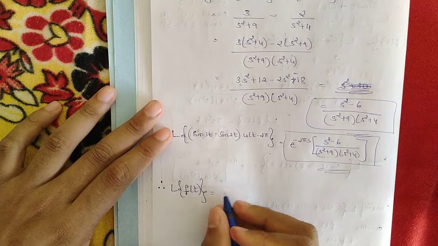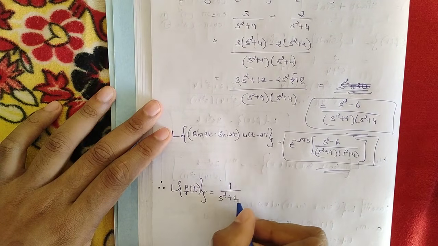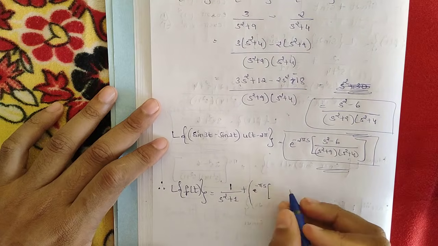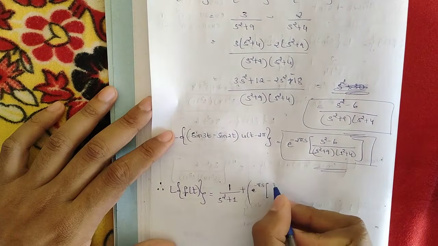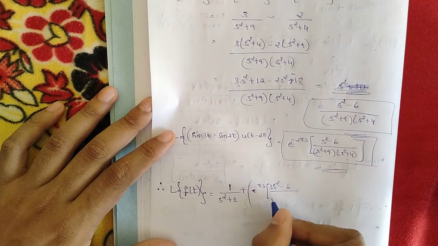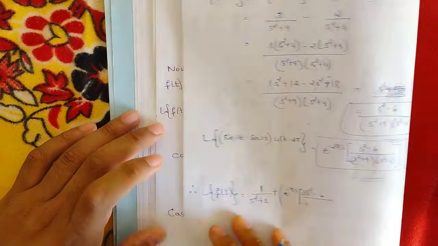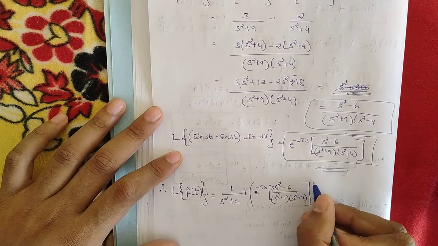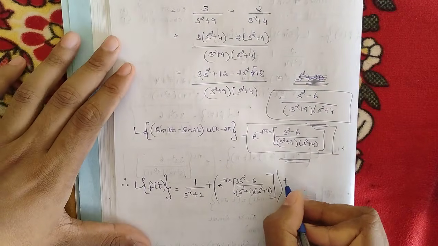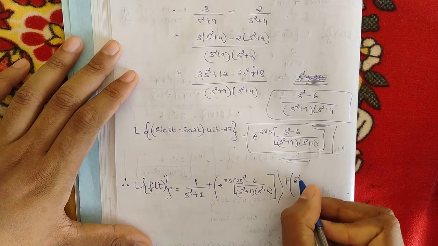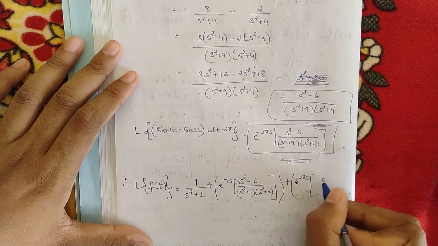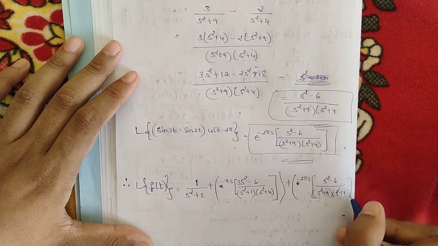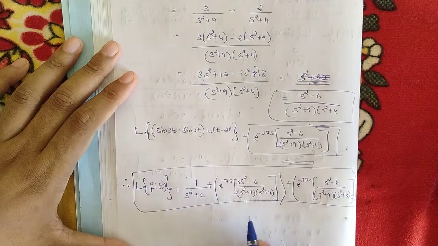That is L of f of t is equal to, first case we got 1 divided by s square plus 1, plus, for the second case we got e to the power minus pi s into 3s square minus 6 divided by s square plus 1 into s square plus 4, plus this answer, that is e to the power minus 2 pi s into s square minus 6 divided by s square plus 9 into s square plus 4. So this is our required final answer.